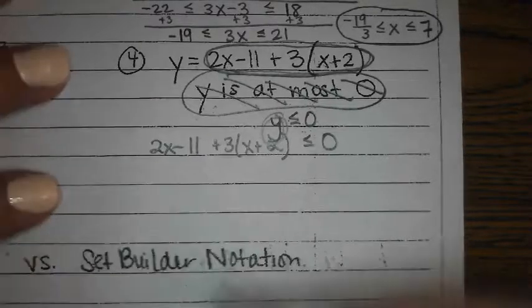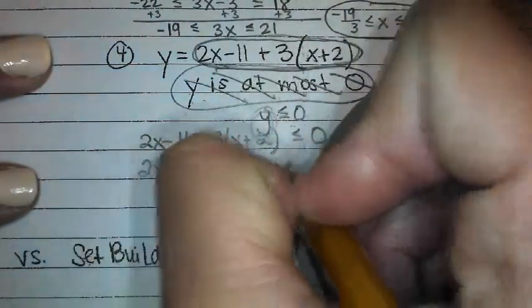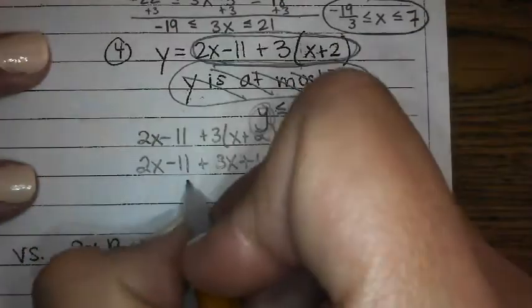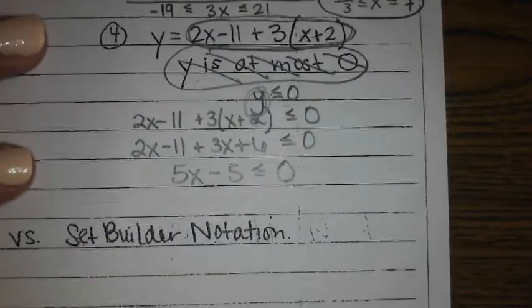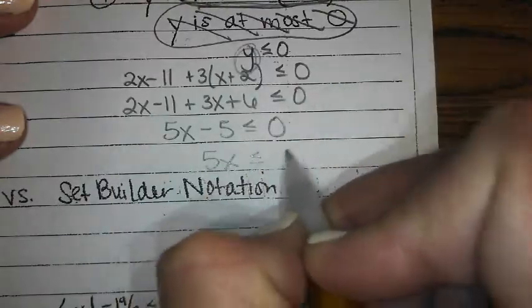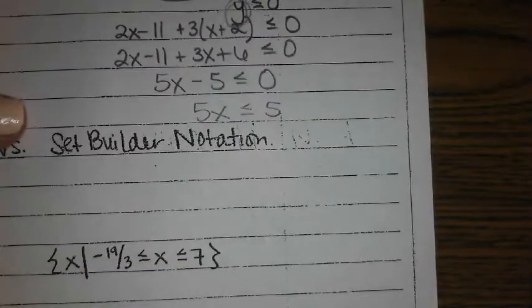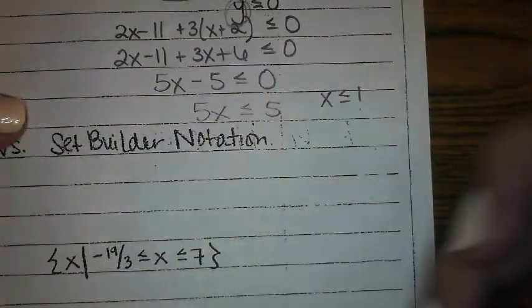I distribute my 3, and then from here it's hopefully pretty straightforward. I get 5x minus 5, 5x is less than or equal to 5. And then divide both sides by 5, and I get x is less than or equal to 1.